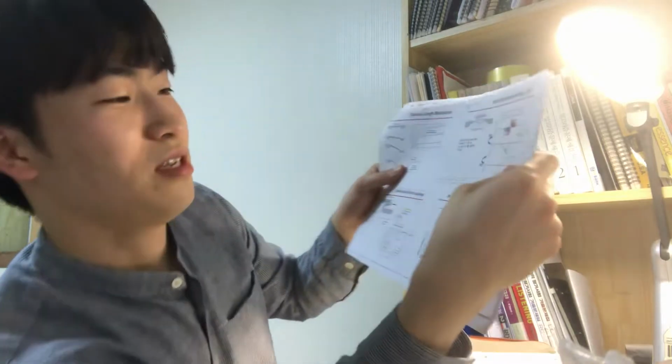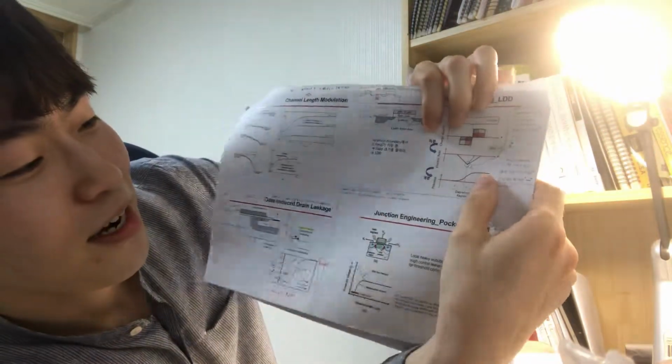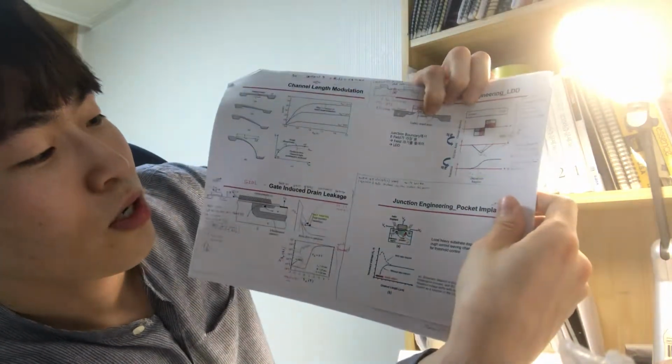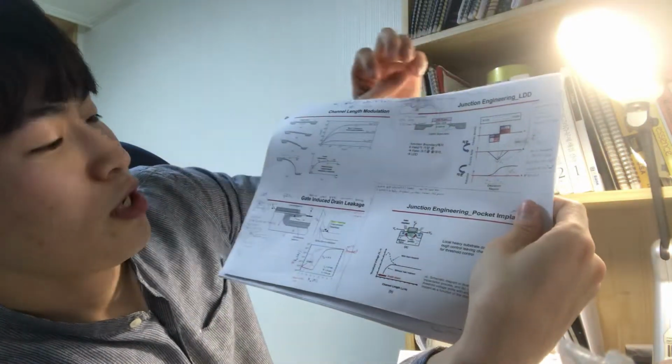So it's gonna be more. When you put a lightly doped drain here, you can see it makes the E field weaker. Yeah, and for junction engineering, the pocket implant is like this.